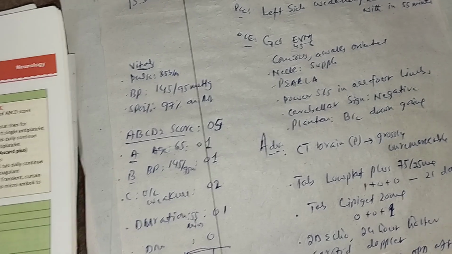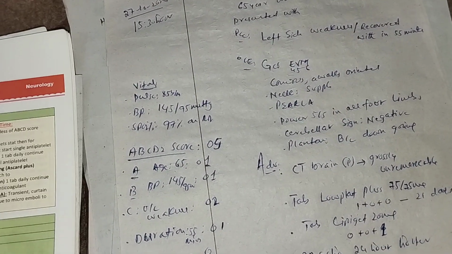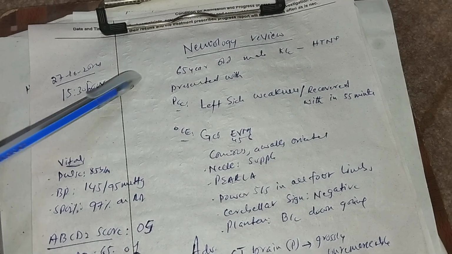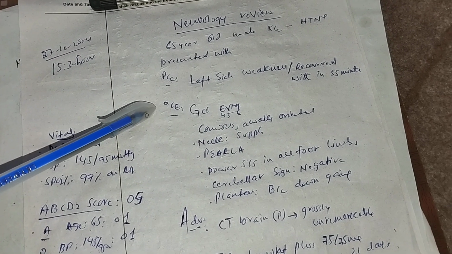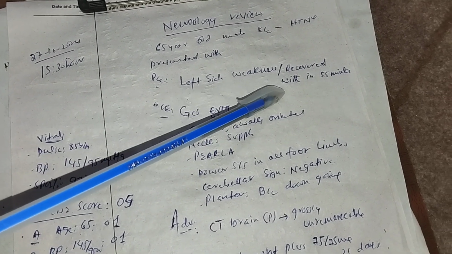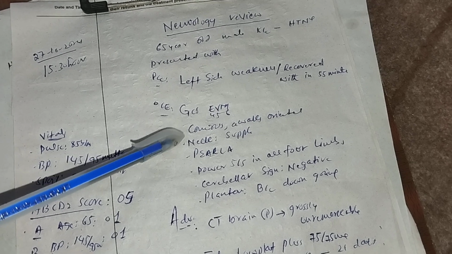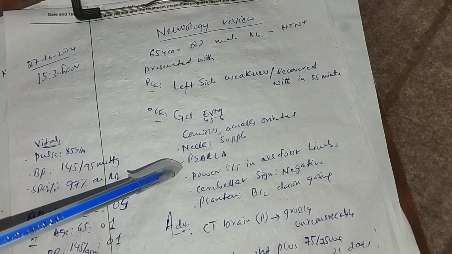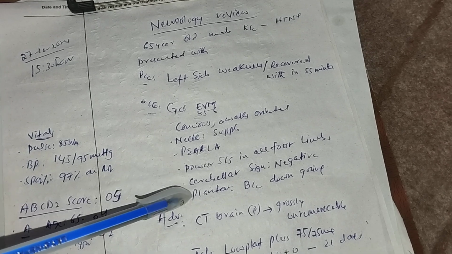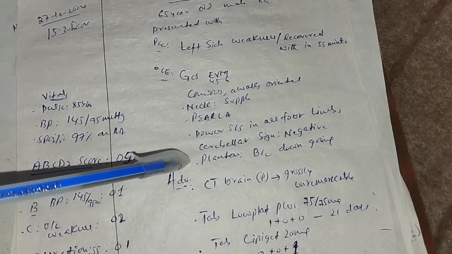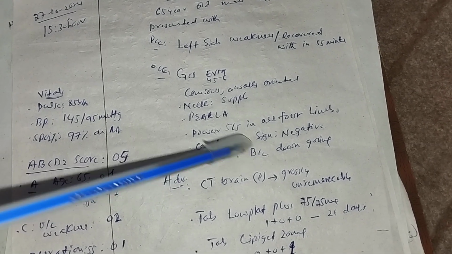So I received a 65-year-old male patient, a known case of hypertension, who presented to us with left side weakness, which recovered within 55 minutes. On examination, the patient's GCS was 15/15, pupils bilaterally equal and reactive, power 5/5 in all four limbs. Cerebellar signs of this patient were negative, and plantars bilateral downgoing.